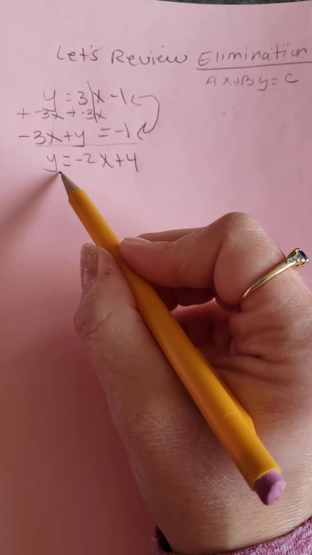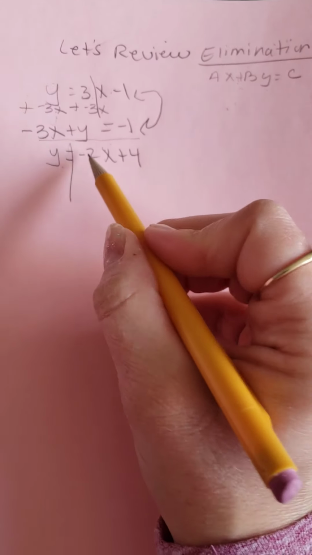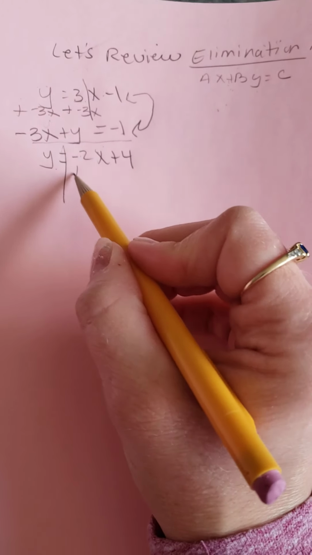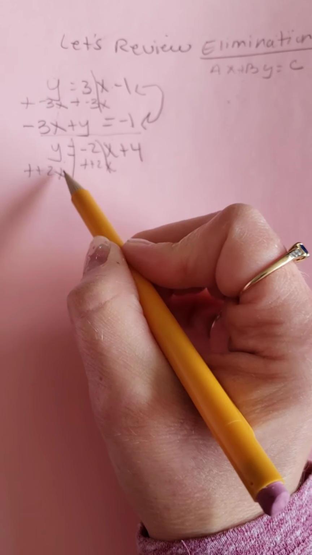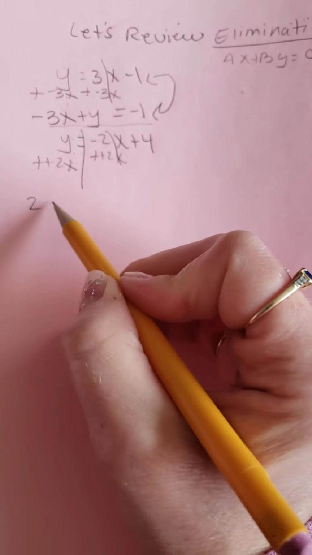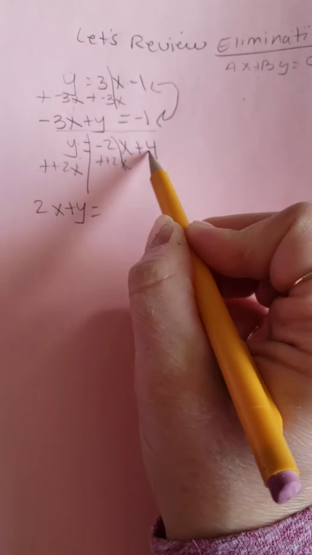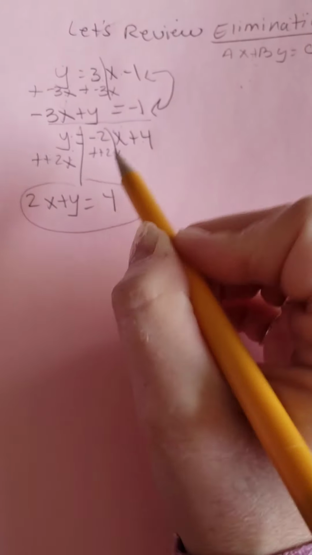Now you need to change the second equation. Do the same exact thing. You got to get rid of this negative 2x. So you're going to add a positive 2x to both sides. You can't add an x and a y. So you have just the 2x plus the y. And over here, just have the 4. So now you have this one in standard form.